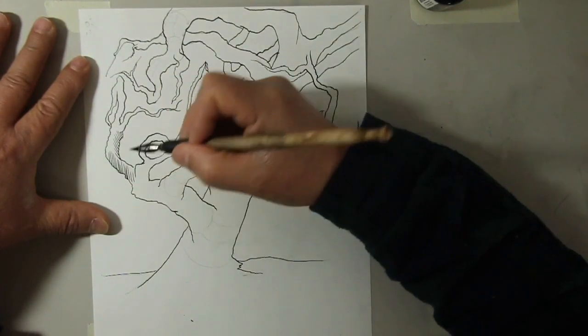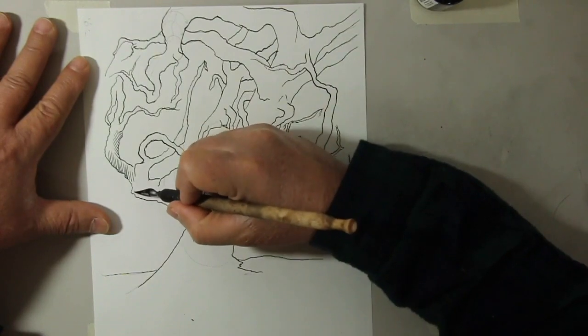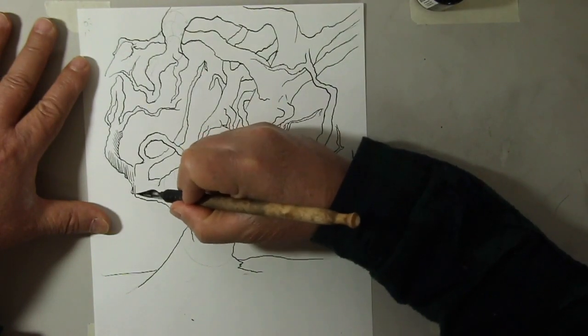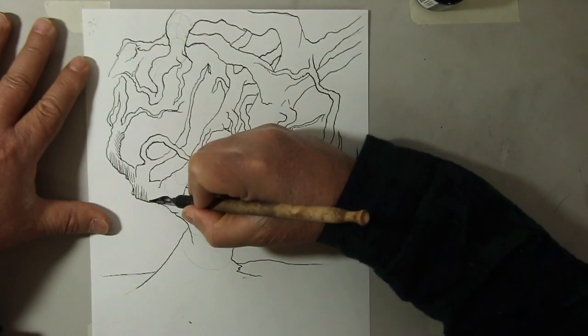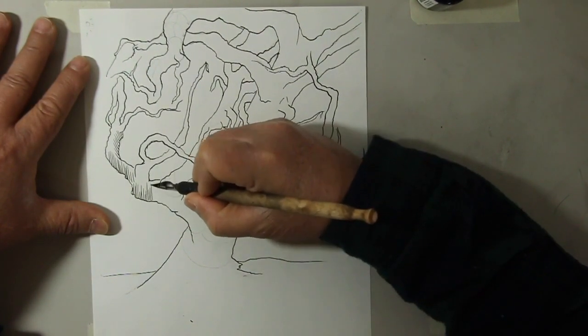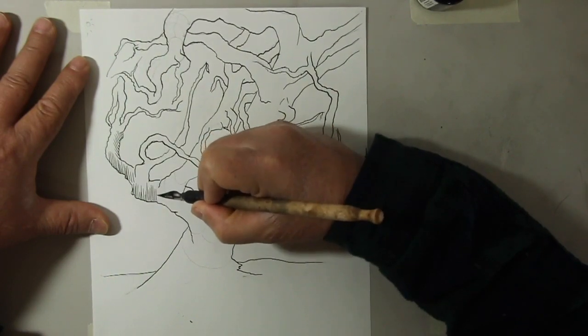When you do this first layer, think about where the shadows are going to be and make sure that you allow some of the white paper to show through with nothing on it. That will be your brightest area. So please do not cover up the entire tree.